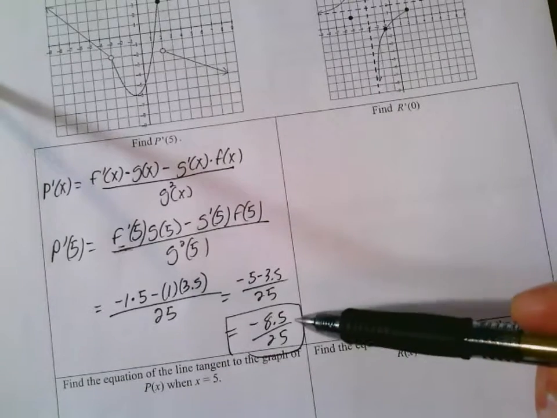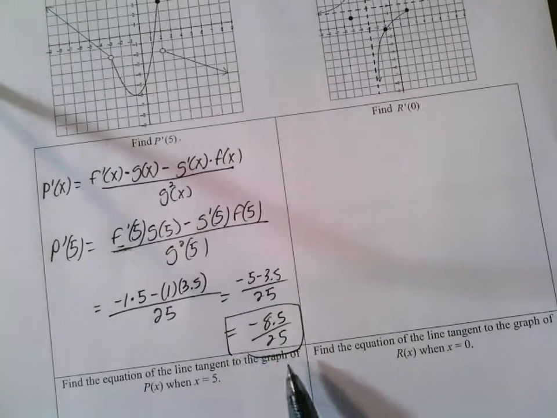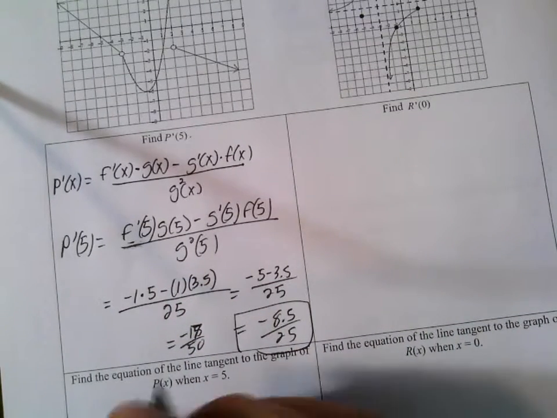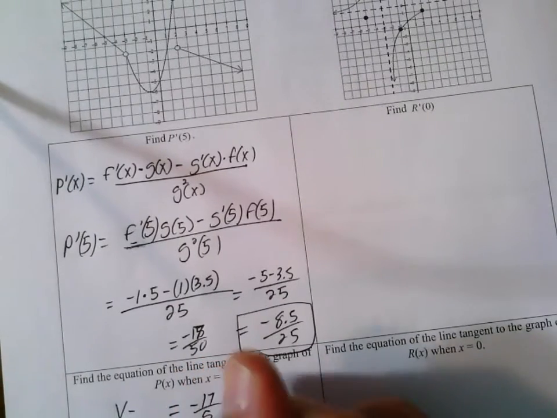Alright, so I need to simplify this, because if I look down here, I'm actually going to need an equation with a real number in there. So let me find my graphing calculator. I'll just use the phone calculator then. I go 8.5 divided by 25 equals negative 17 over 50. So we found this equation, y minus y1 equals negative 17 over 50, x minus 5.